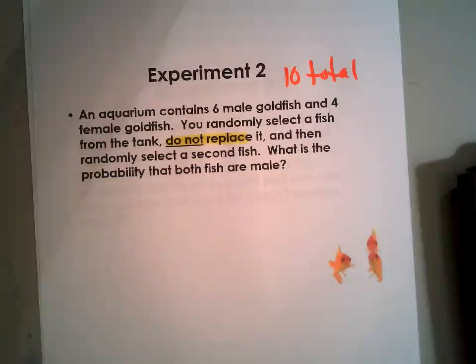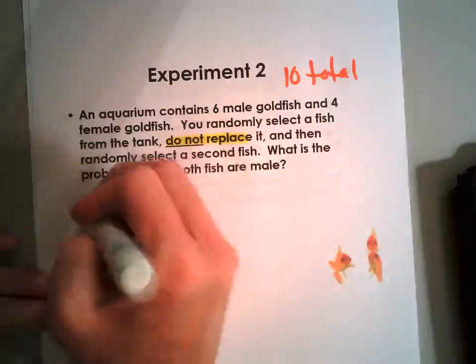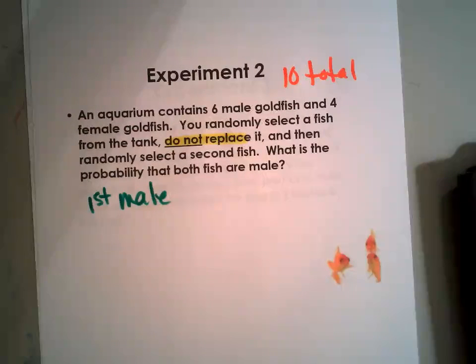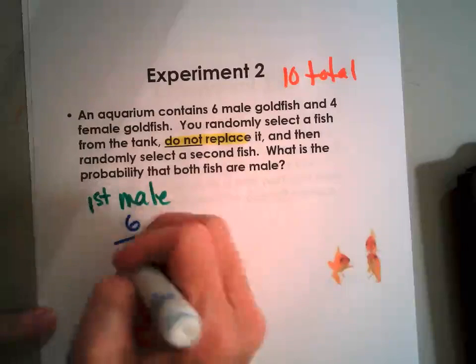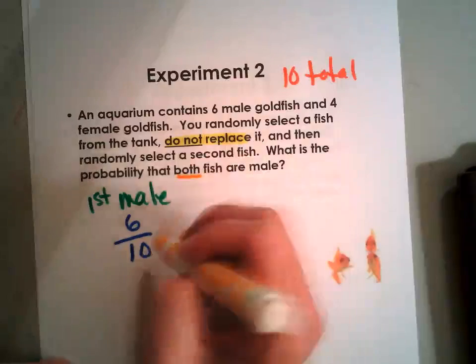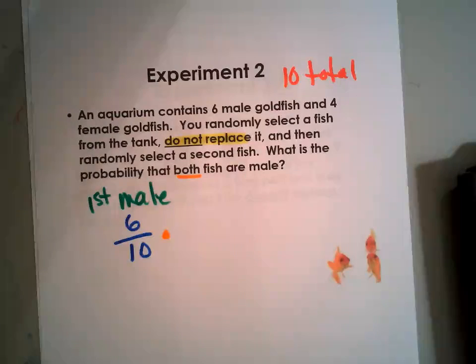All right, so this is what it looks like. We want our first fish to be male. So how many males are there? There are 6. How many total fish are in the tank right now? There are 10. We are going to multiply because they are both. That "both" is a multiplier.